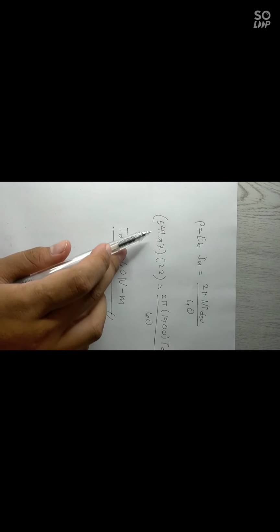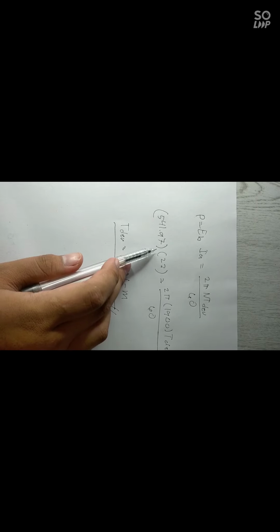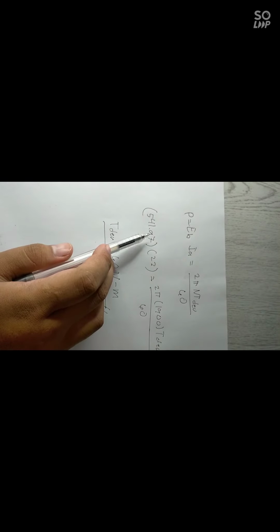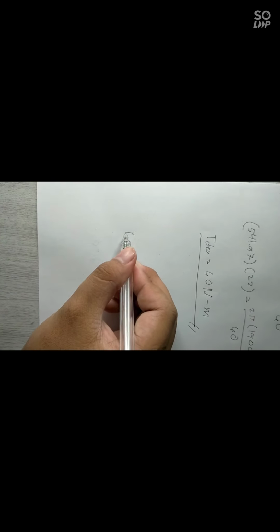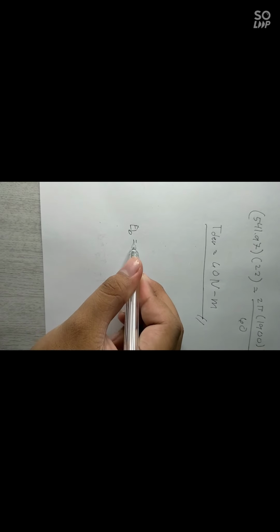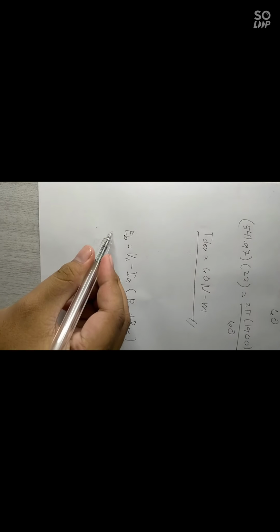We have the back EMF of 541.97, but this is not given, so we solve for it. Back EMF equals VL minus IA times RA plus RSE, the series field resistance.